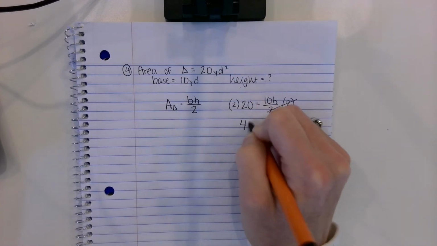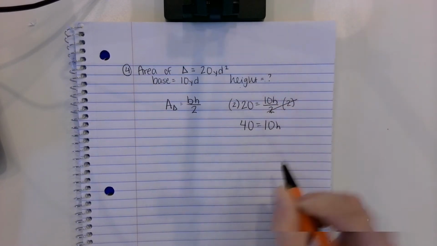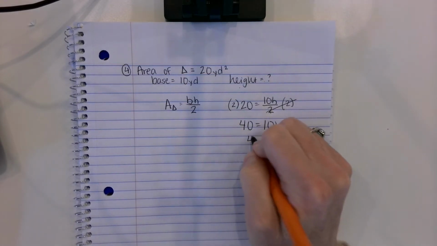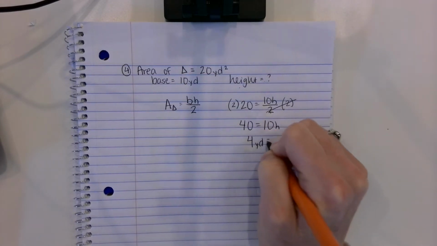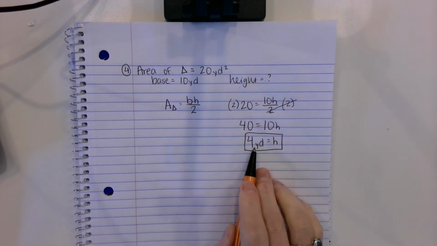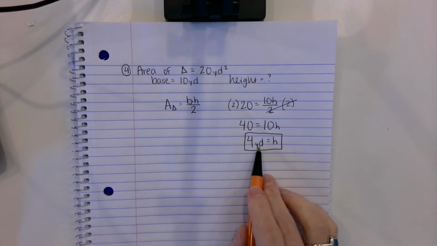So 10 times something has to give me 40. 10 times what gives me 40? So my height is 4 yards. 4 yards is my height. Since it's just a distance or a measurement or dimension, it's just the units.